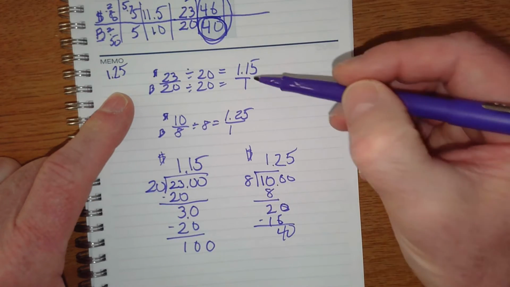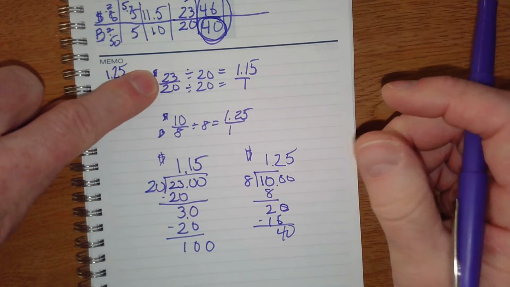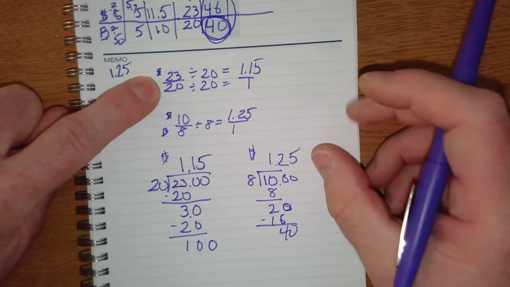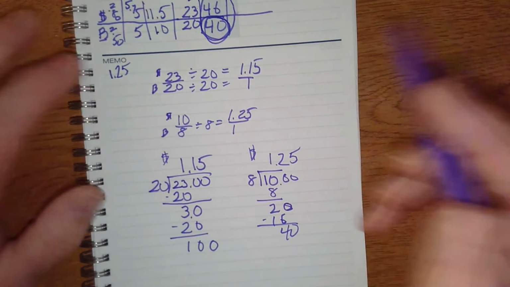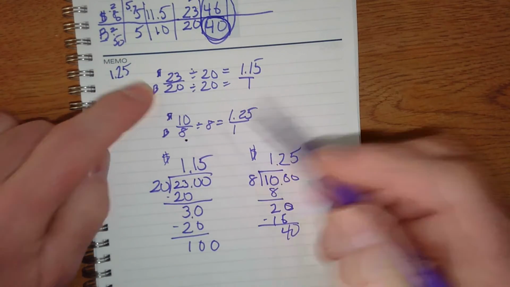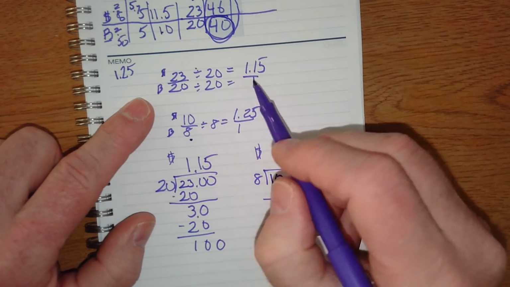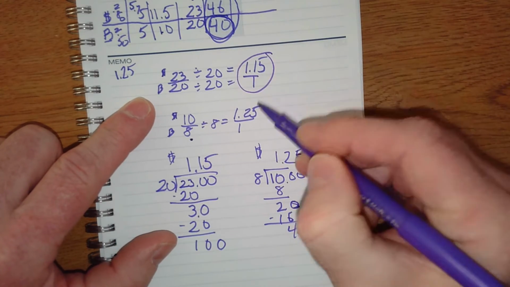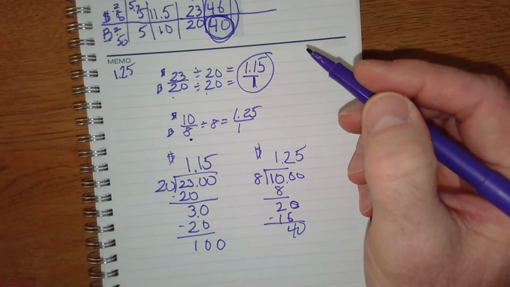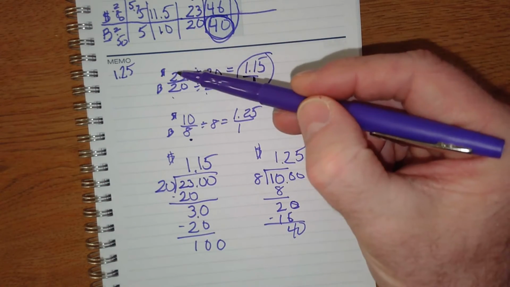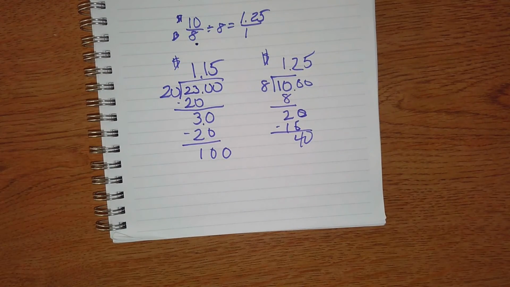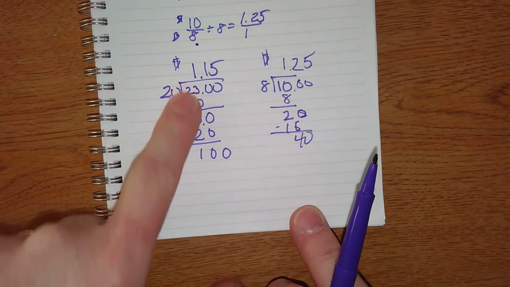When you want to figure out the unit price, just write the comparison as a fraction, 23 for 20 and 10 for 8, and divide by the denominator, and you'll get the unit price. 20 divided by 20 is 1. This 1 stands for 1 unit. And then you still have to do the math with the 23 divided by 20, which was down here, some of you were working on. This is doing it mom and pop.